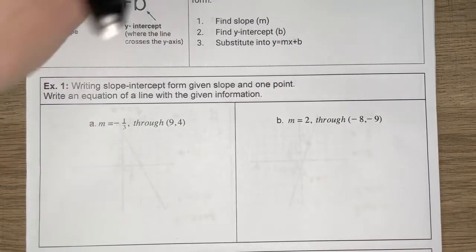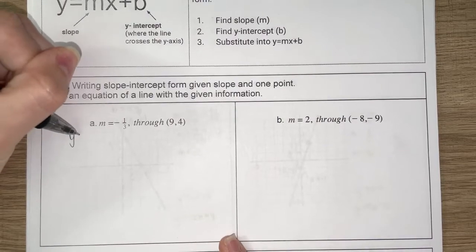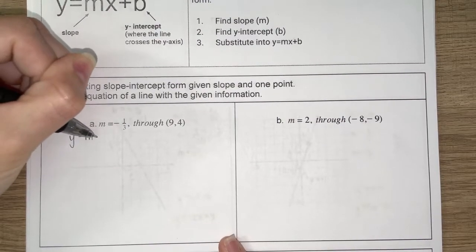So for example 1, writing the slope-intercept form given slope and 1 point. So now we have the slope. What we don't have is the y-intercept. So we're going to use the slope and the point that we're given to help us solve for b. In order to do that, we need to rewrite our slope-intercept form. So y equals mx plus b.